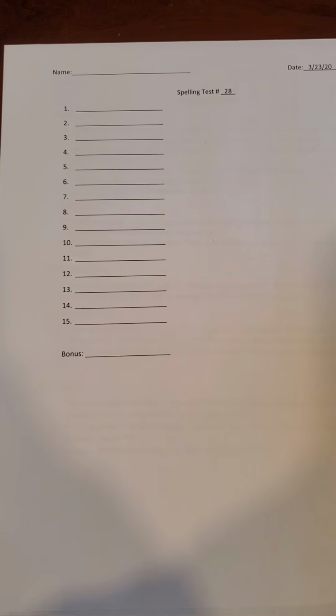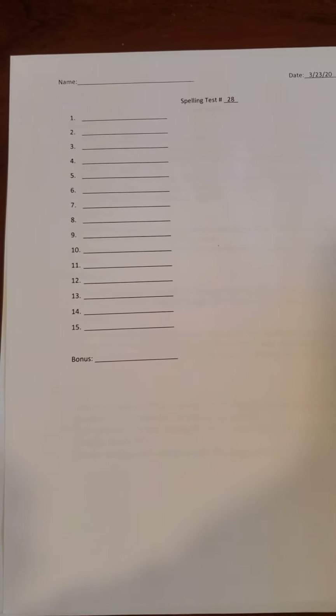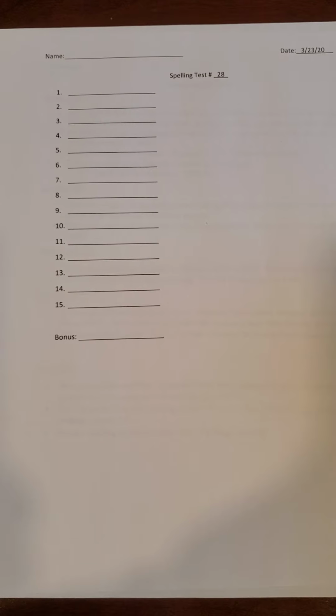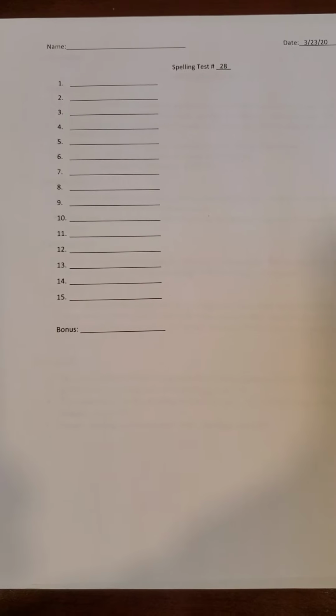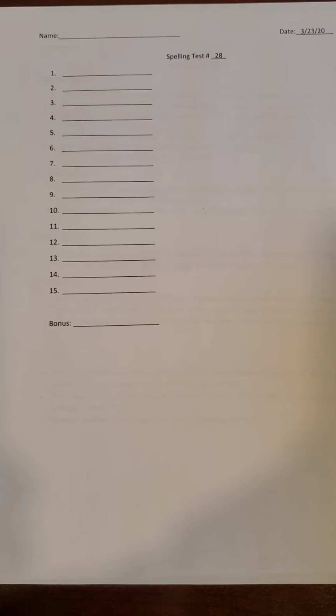The bonus word, if they get it right, they get an extra point. If they get it wrong, it does not affect them. If any of your students have been taking home their spelling test after it's been graded, which they should be, you will be able to see that.